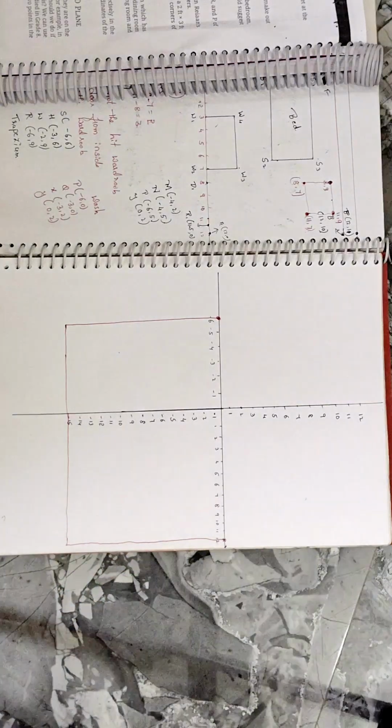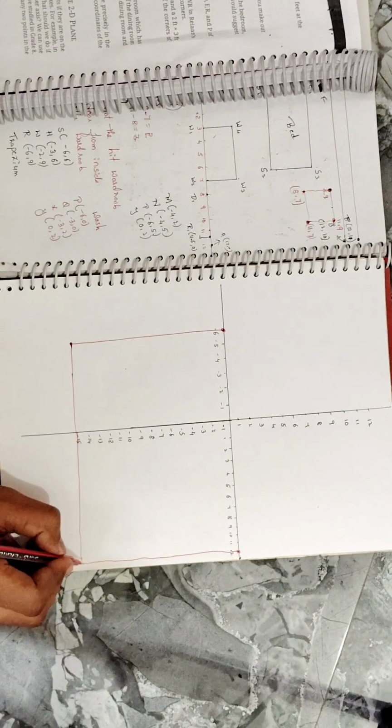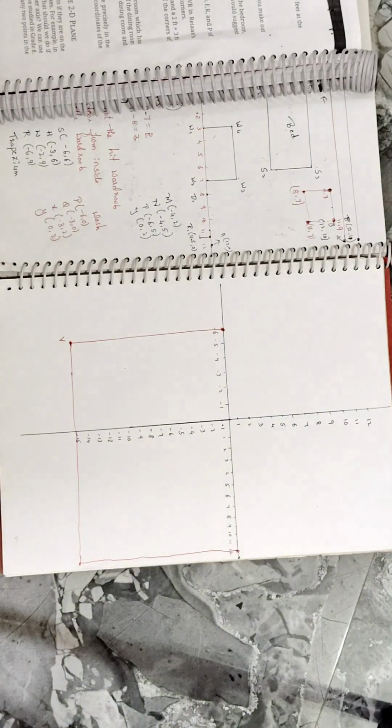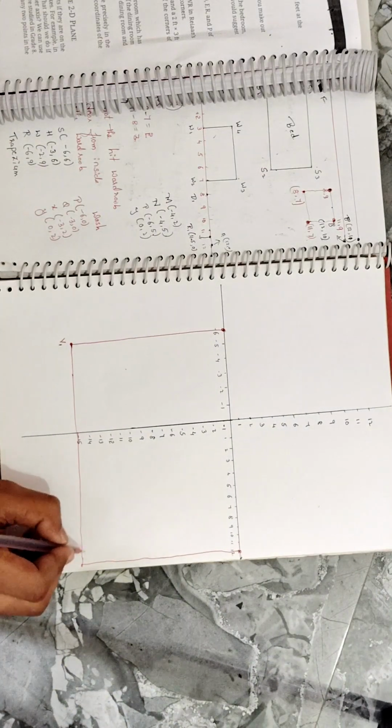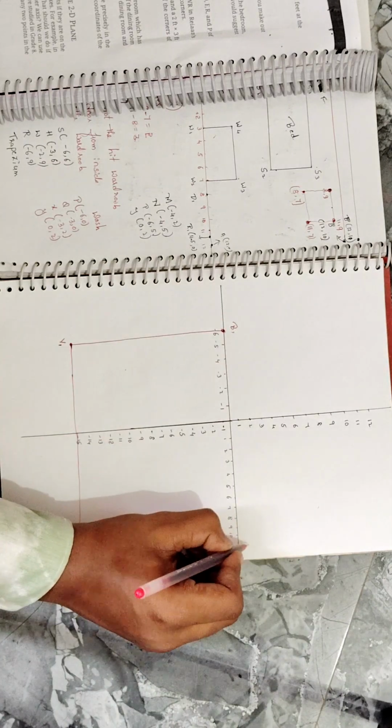Now this is Ryan's dining room. Now we'll write the points here. We'll consider V, V1, V2, B1, B2 here.